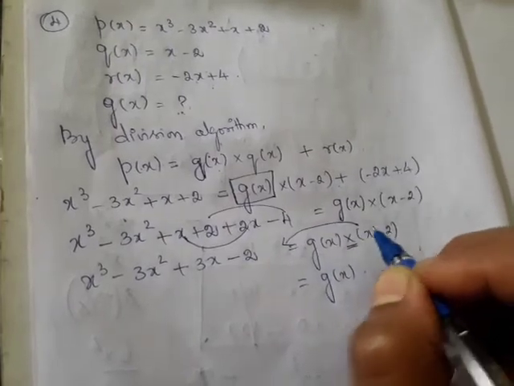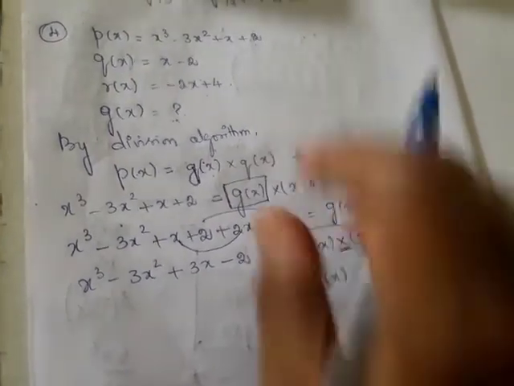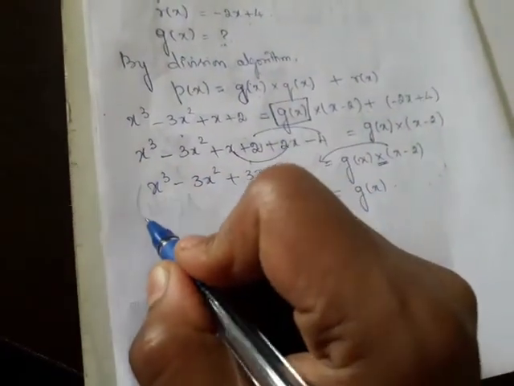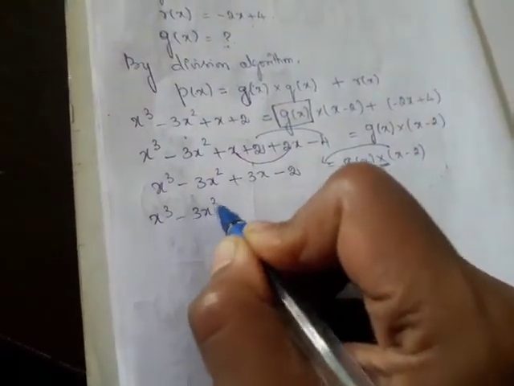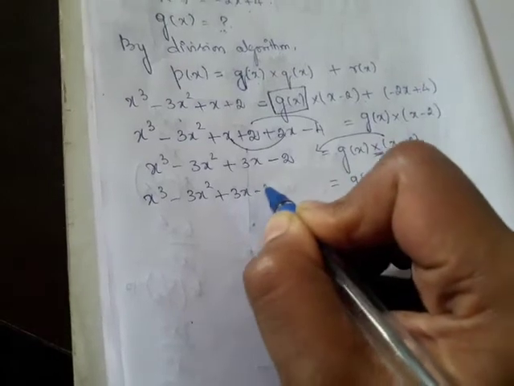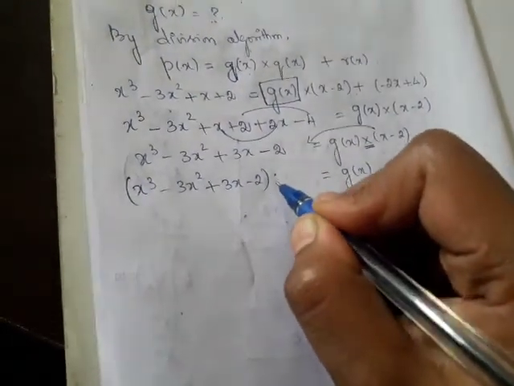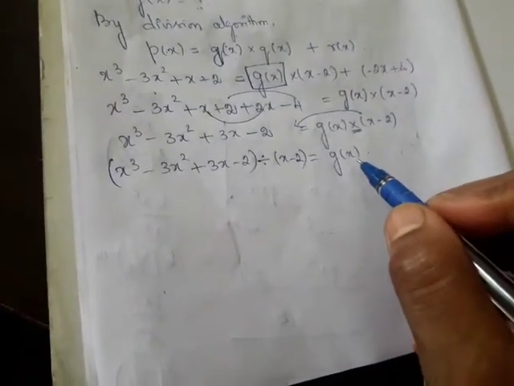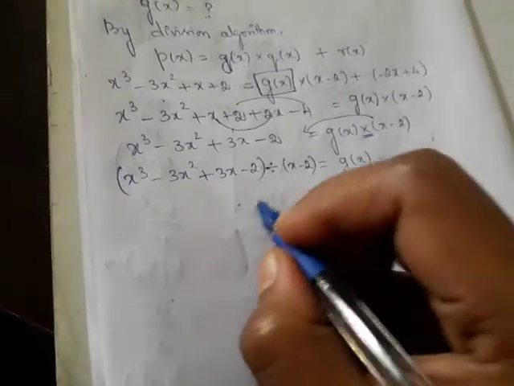This is under multiplication operation, so if you bring it to the other side, it will become division. So x cube minus 3x square plus 3x minus 2, you have to divide by x minus 2. If you divide this polynomial by x minus 2, you will come to know what your g of x is. That's what we are going to do now.